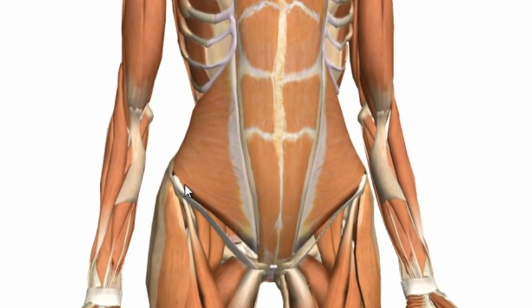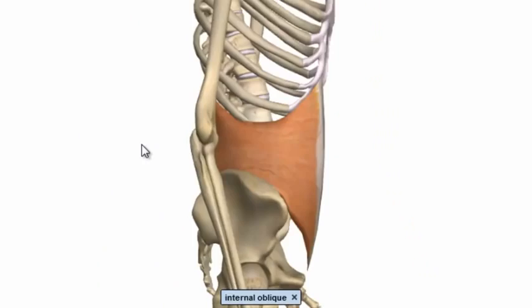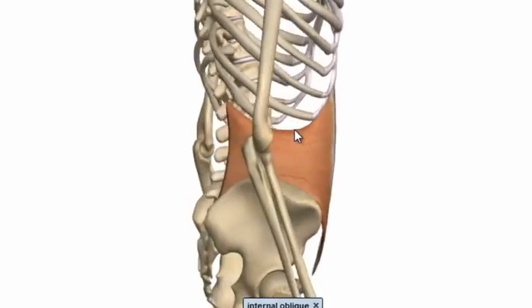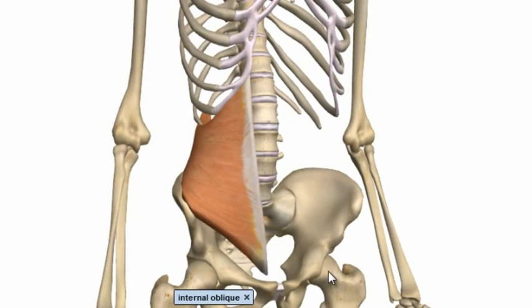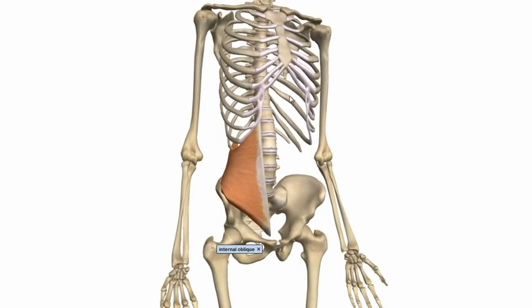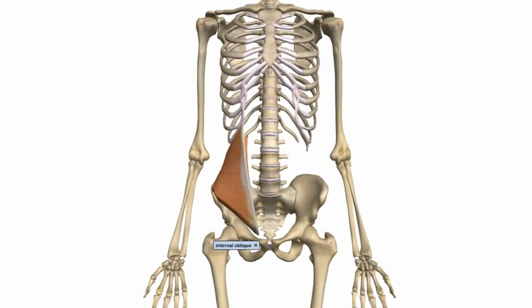The internal oblique muscle originates on the iliac crest and also on the lateral part of the inguinal ligament, and it inserts on the lower ribs, so you can see these ribs 10 to 12, or bottom 4 ribs 9 to 12, and it also inserts in the midline on the linea alba, so it joins the other aponeuroses, as you know, and it also inserts in the pubic crest here. The aponeurosis isn't shown here, but you know that it extends into the midline and joins the linea alba.